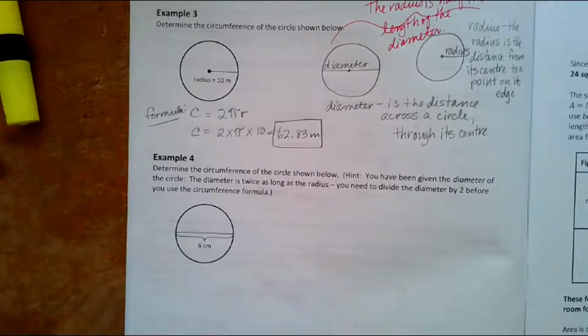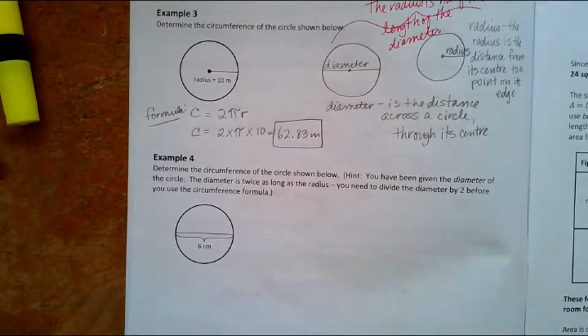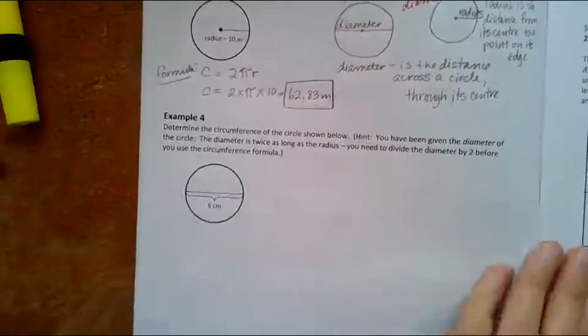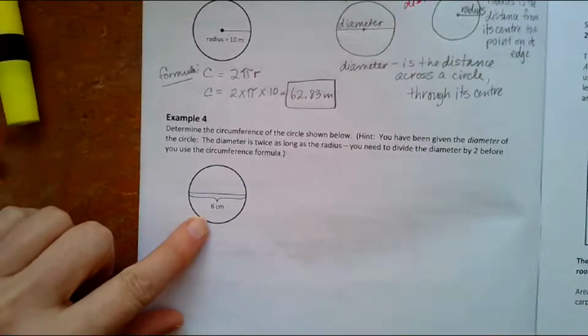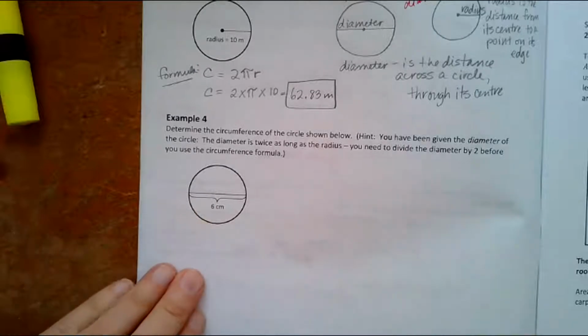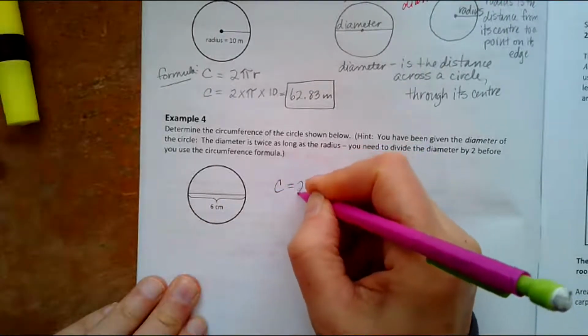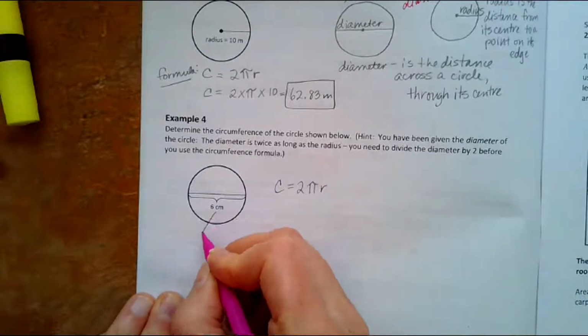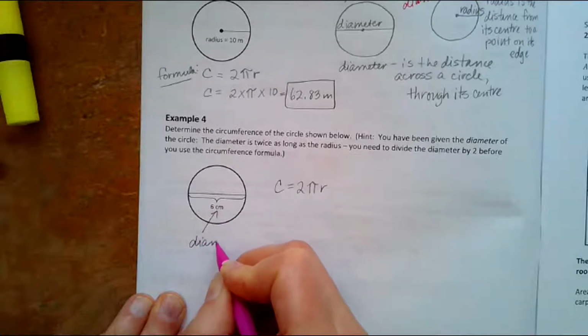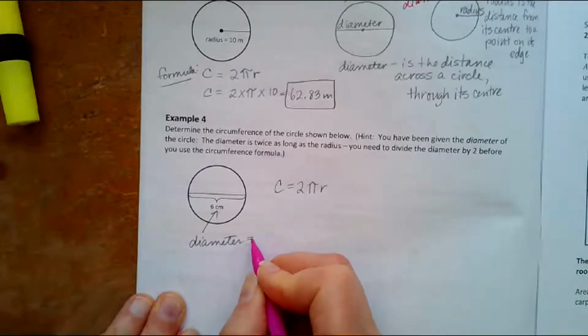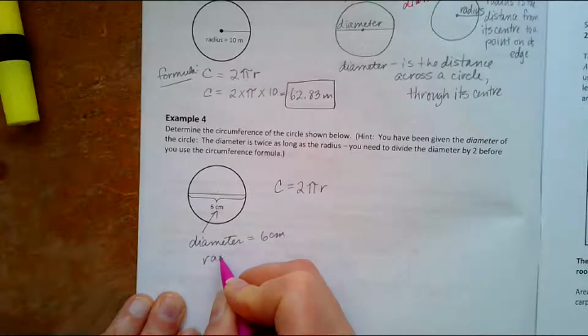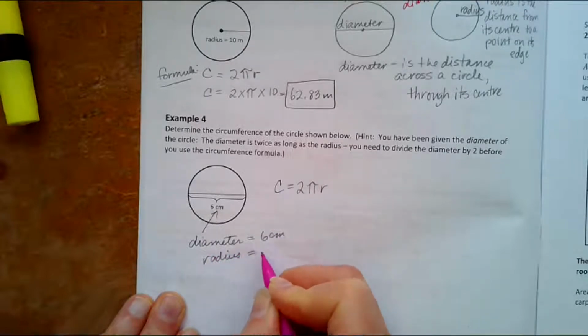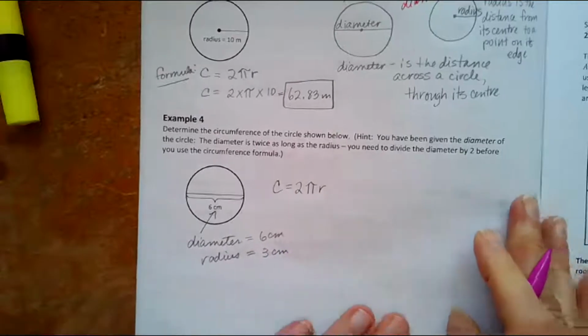Okay, let's try the last example here. Determine the circumference of the circle shown below. Now, they're giving you this big hint. I think the hint is a little bit too much of a giveaway, but they've told you to recognize that you were actually given the diameter. And we're using this form of the formula, 2 times pi times the radius. So if the diameter is 6 centimeters, then I know that the radius is just half of that. I cut that in half and I get 3 centimeters.